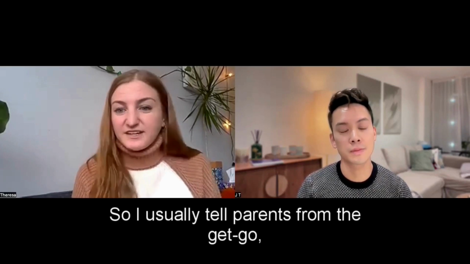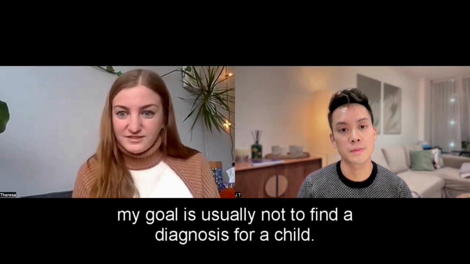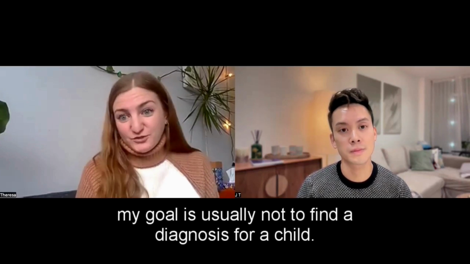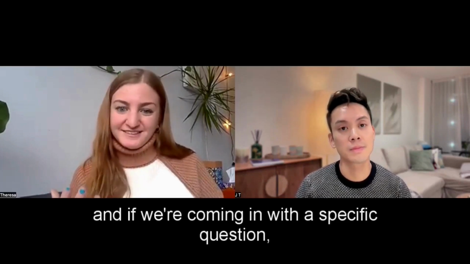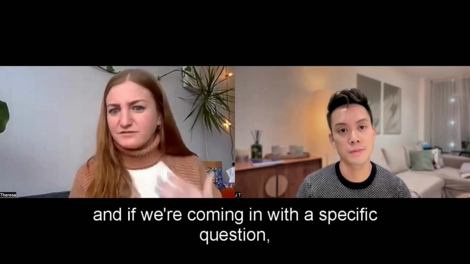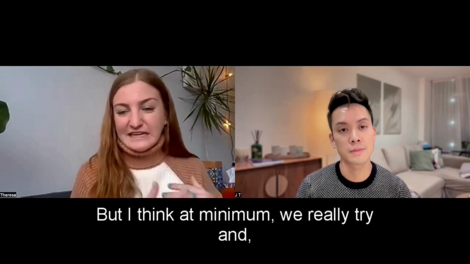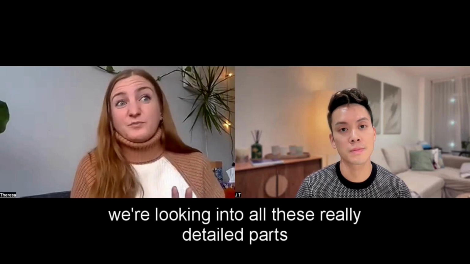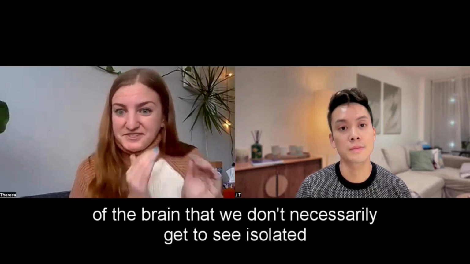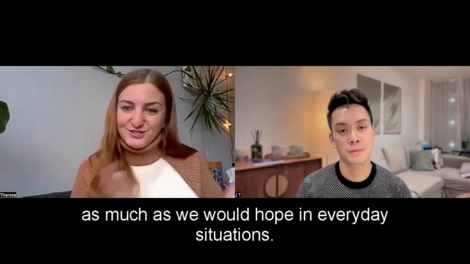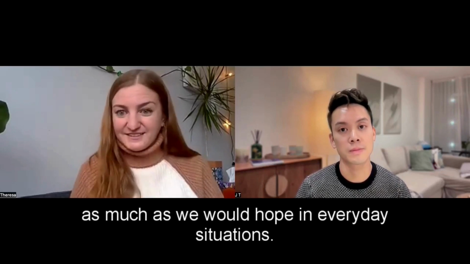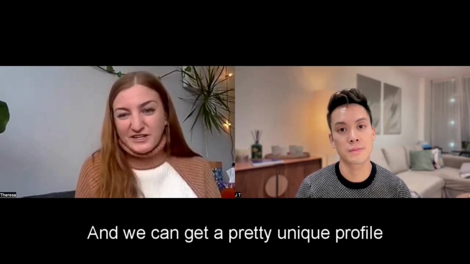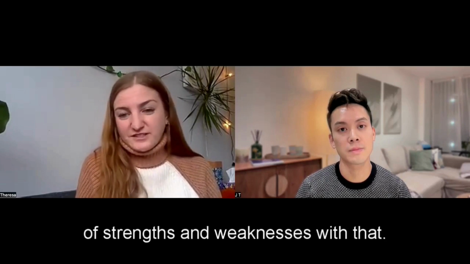So I usually tell parents from the get-go, my goal is usually not to find a diagnosis for a child. I think diagnostic clarity is important, and if we're coming in with a specific question, we definitely try and answer that. But at minimum, we're looking into all these really detailed parts of the brain that we don't necessarily get to see isolated as much as we would hope in everyday situations, and we can get a pretty unique profile of strengths and weaknesses with that.